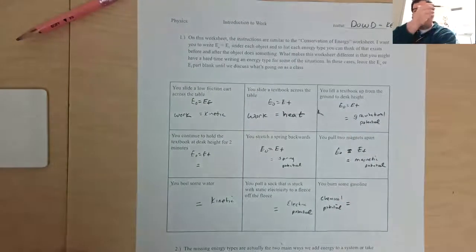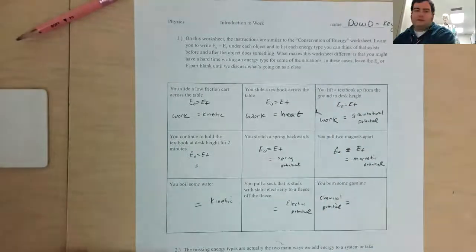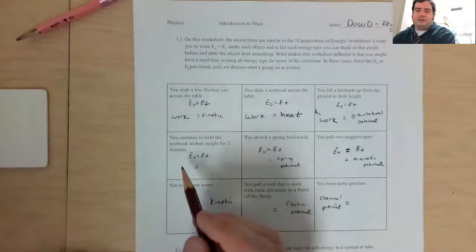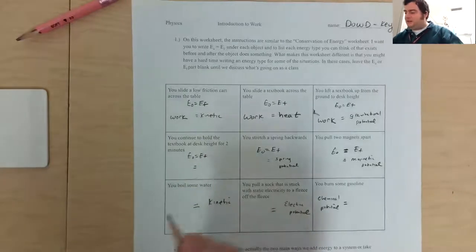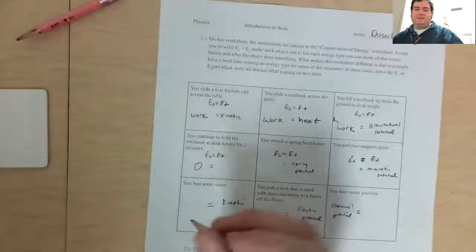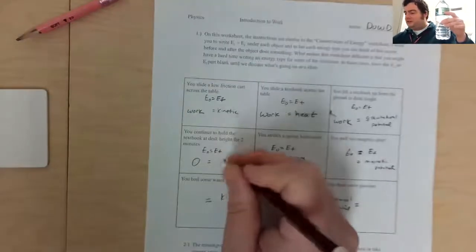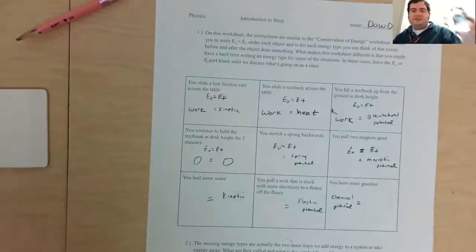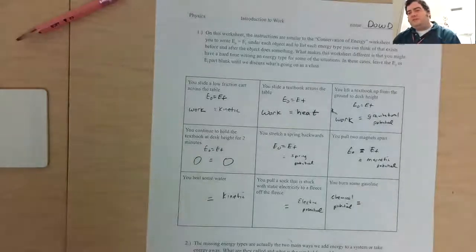Why can I lift something up? Because I'm doing work. This one's kind of a trick question. It seems like if you sit there and hold something for a long time, you're doing work, but you're not pushing it through a distance. So you're not doing any work. And if you think about that book, if it's just sitting here for 2 minutes, it's not really changing. So it doesn't gain any energy, doesn't lose any energy. So in this case, nothing really actually happens. You get tired because your muscles are twitching and they're doing work in your body. But as far as the book's concerned, no work's getting done.